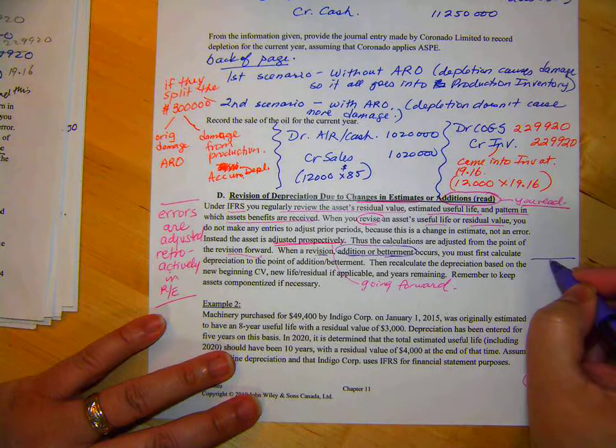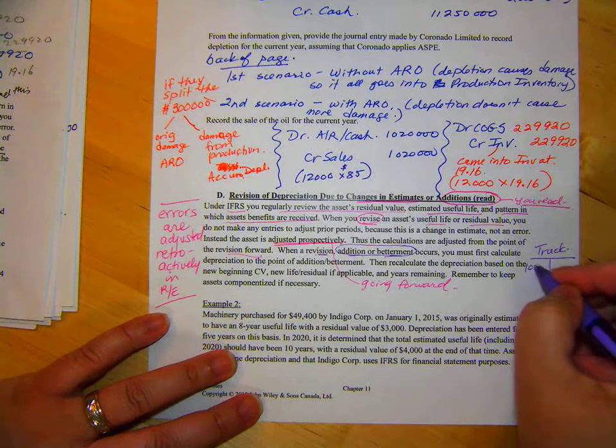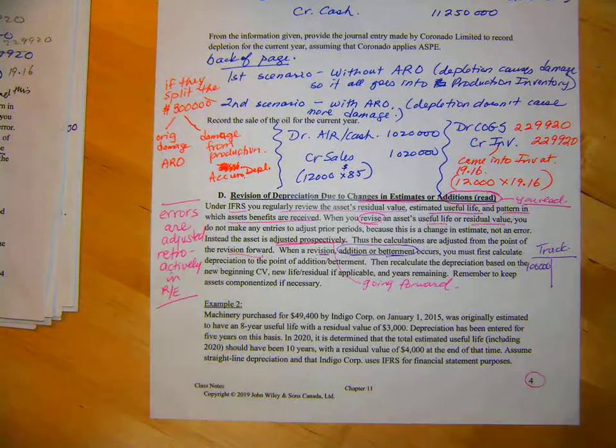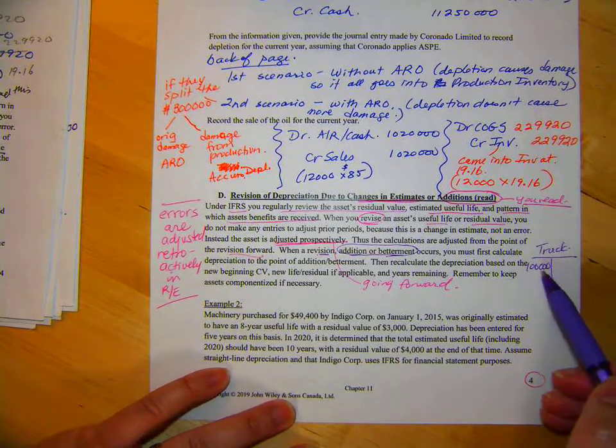are part of your little T account of a truck. Okay? How much do you want your truck to be? 100,000? Let's say it was. I have no idea how much a truck costs. Okay, 100,000.